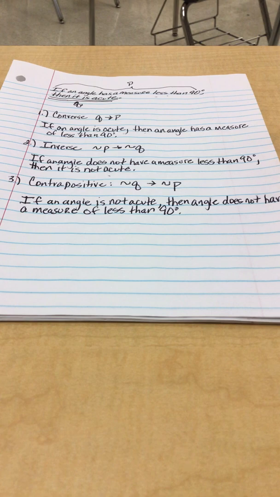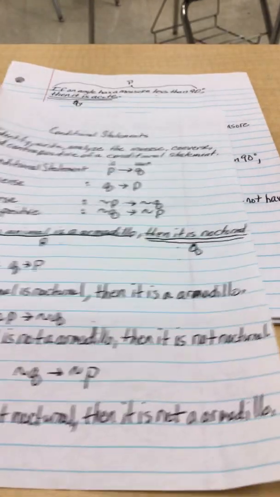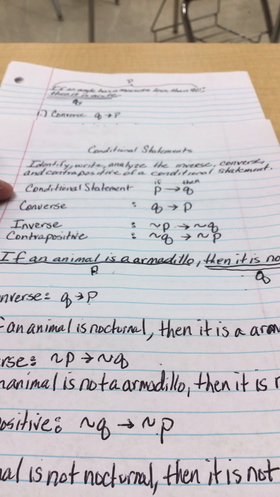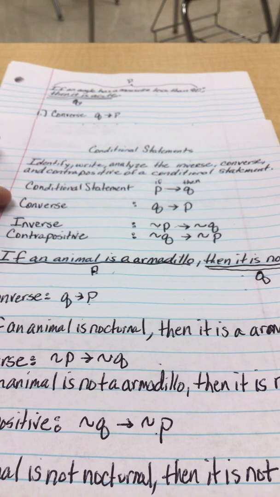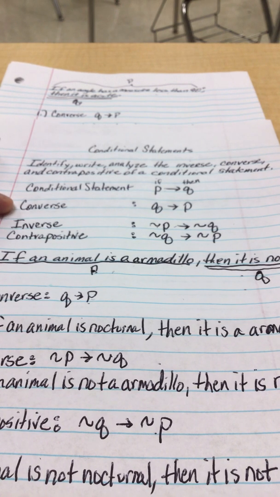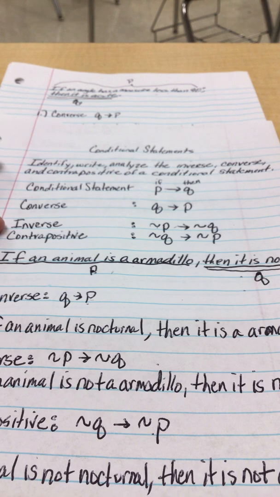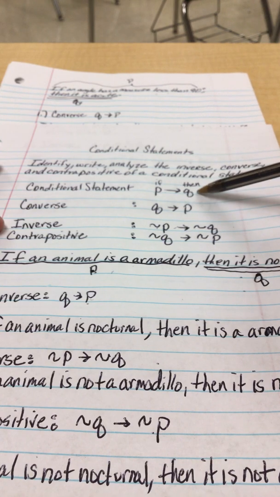Again, your conditional statement is P implies Q. Your converse, you flip your hypothesis and your conclusion, and it becomes Q implies P. Then you have your inverse, which is not P, not Q. You're negating your conditional statement.